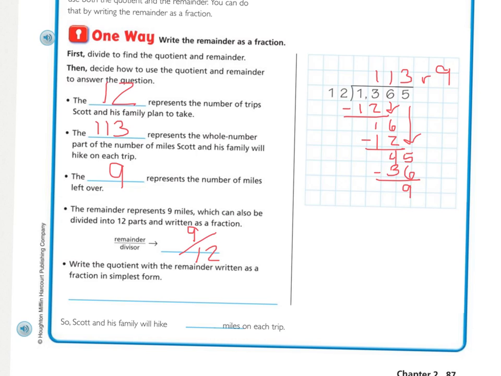So then we would write the quotient with the remainder written as a fraction in its simplest form. 113, 3 goes into both 9 and 12, so that would be 3/4. 9 divided by 3 is 3, 12 divided by 3 is 4. So Scott and his family will hike 113 and 3/4 miles on each trip.